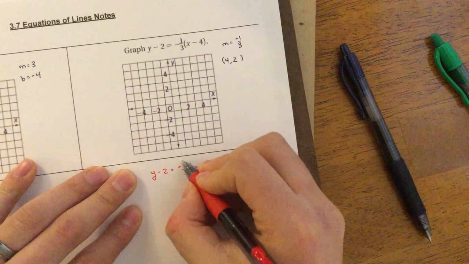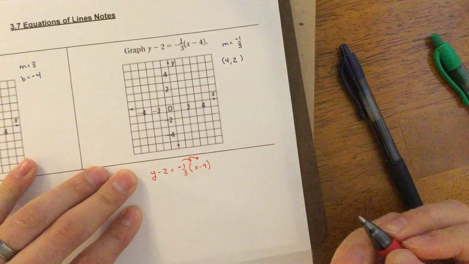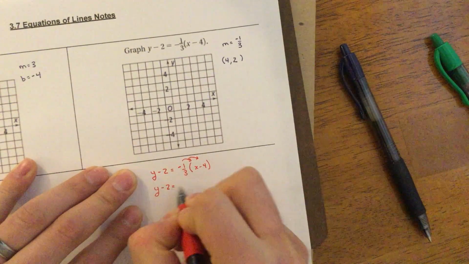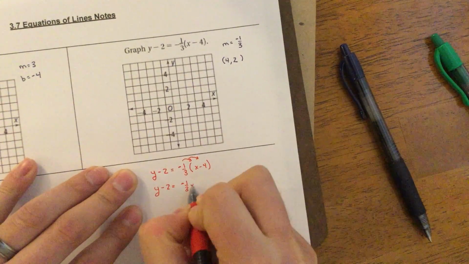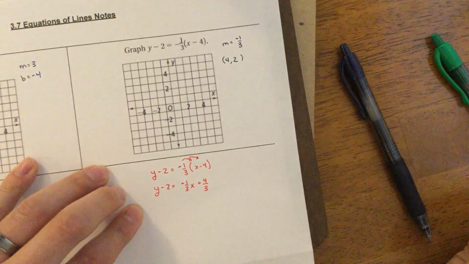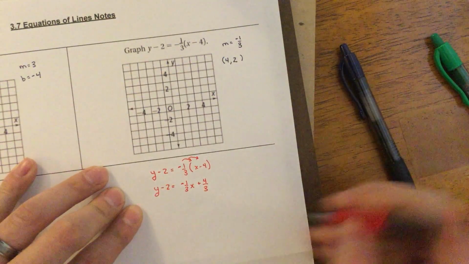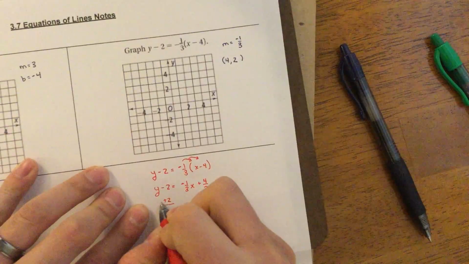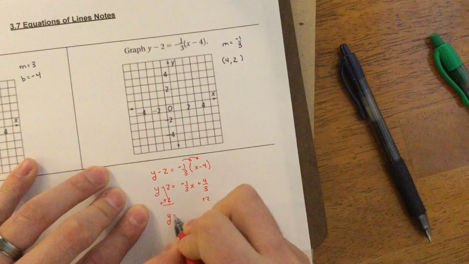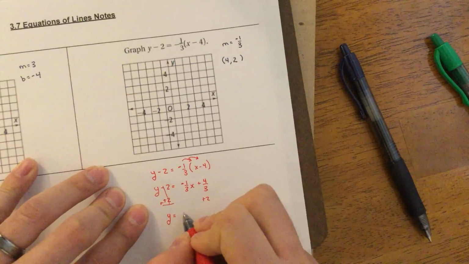So I would have to distribute this negative 1/3 to each of those terms to become y minus 2 equals negative 1/3 x plus 4 over 3. And then if I were to add 2 to both sides, my y-intercept is not going to be a whole number.